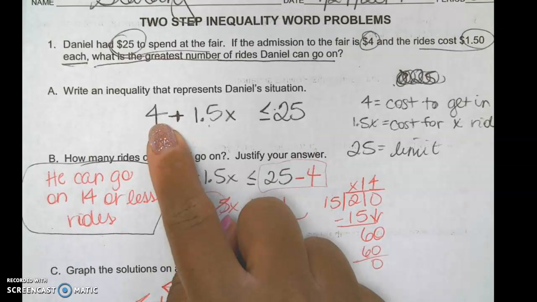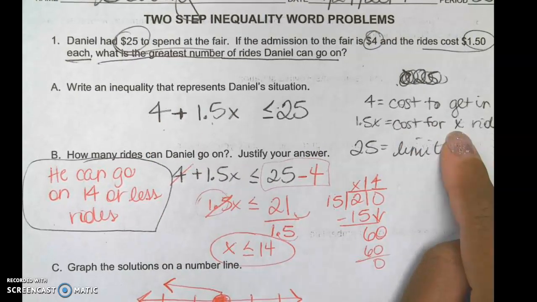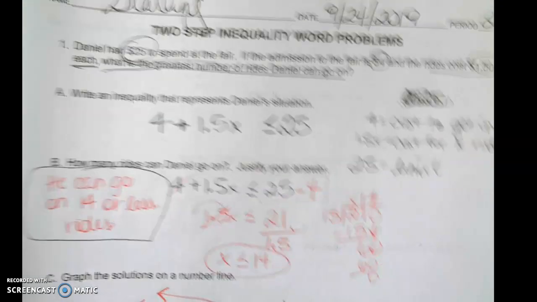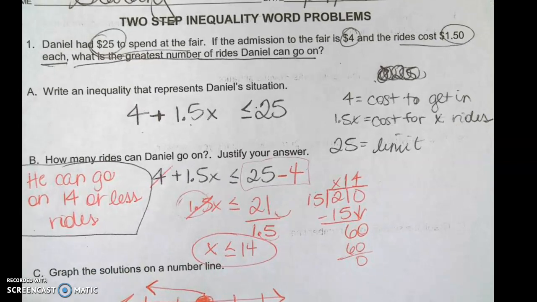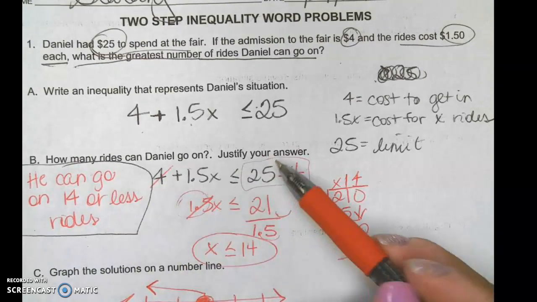Now I have $4 to get in, and then 1.5x is the cost for X rides. X is a number. How many rides can he go on? Okay. Then it says, excuse me, I've written my inequality. Now how many rides can he go on? They want you to solve for X.